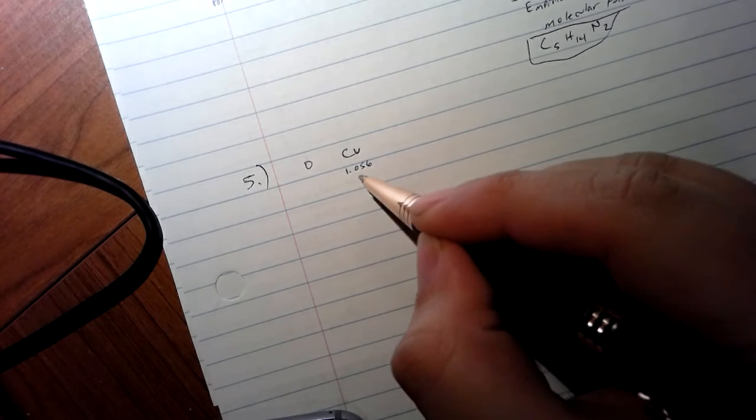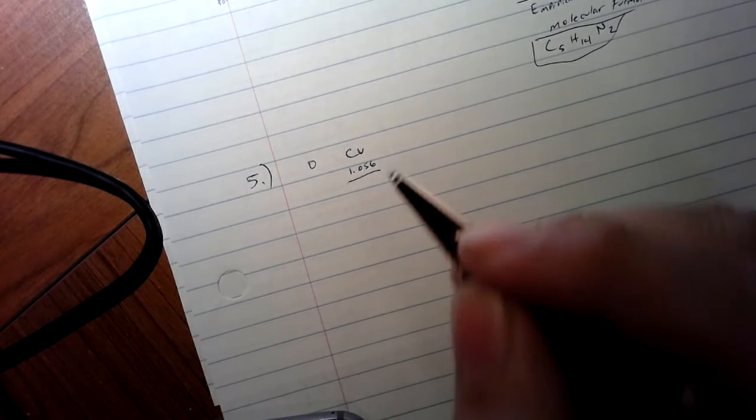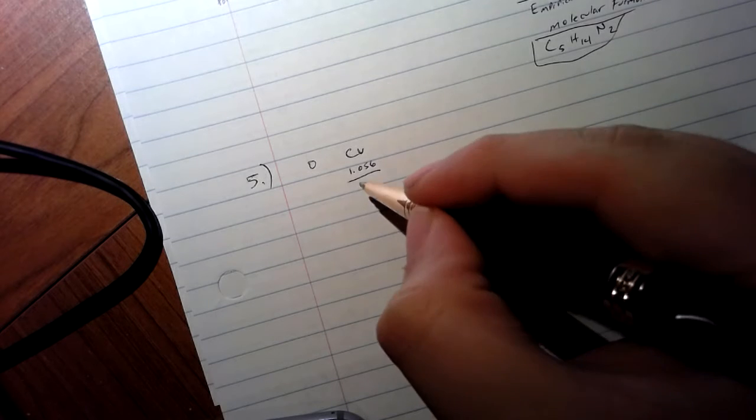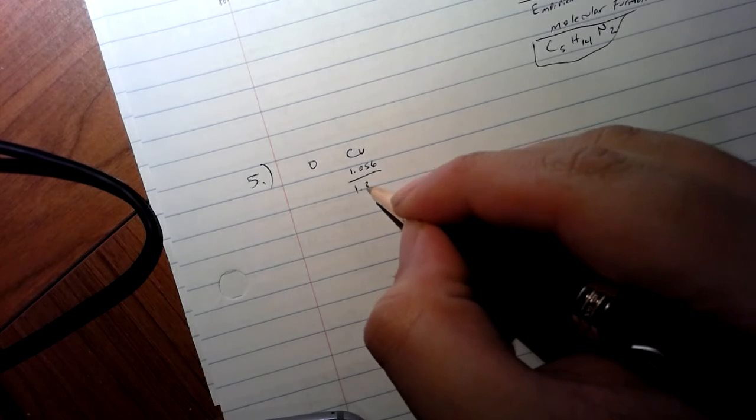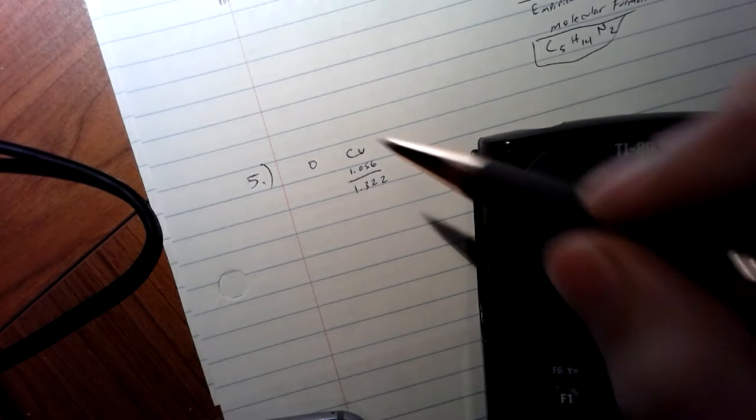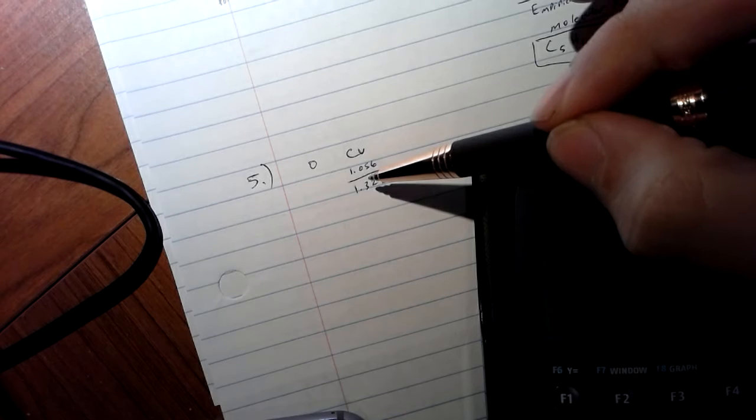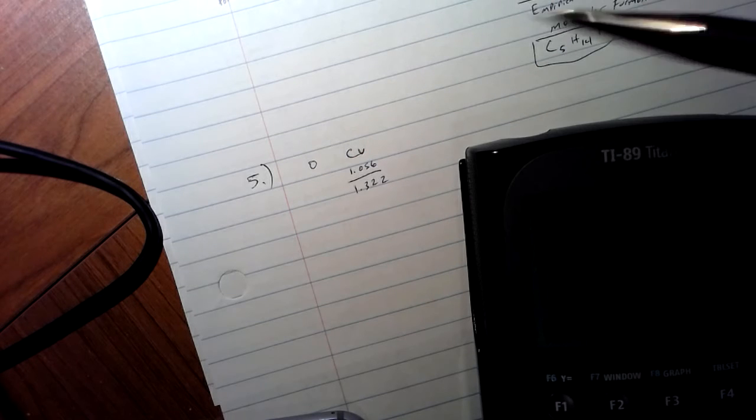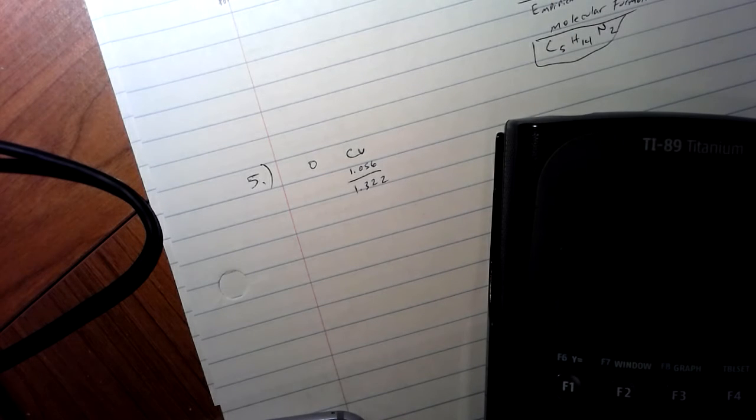So this copper is 1.056. And the copper oxide is the other number, the 1.322. So we can use that to find this percentage, and then that will tell us what the other one has to be.